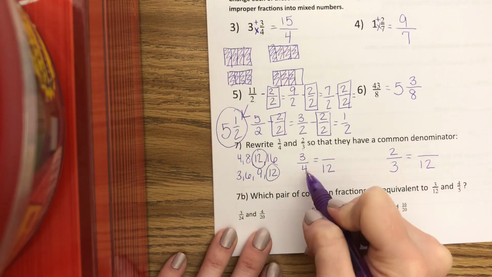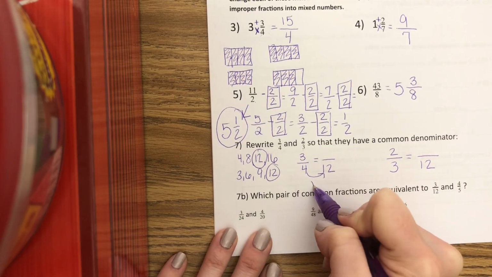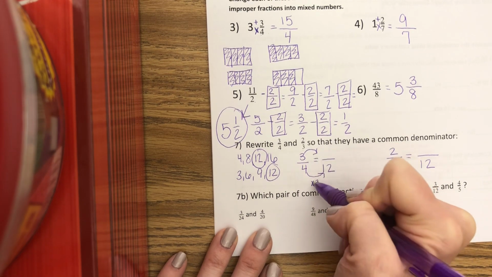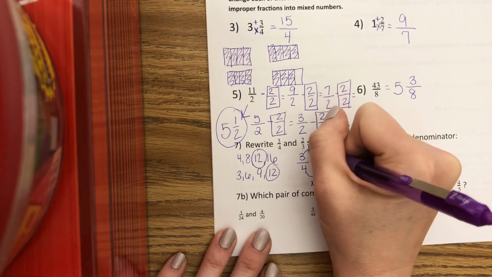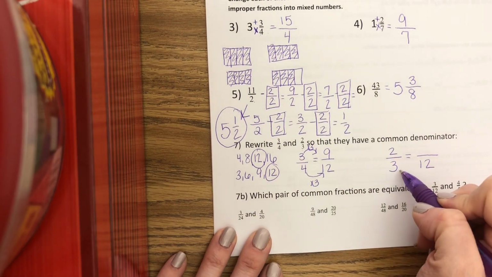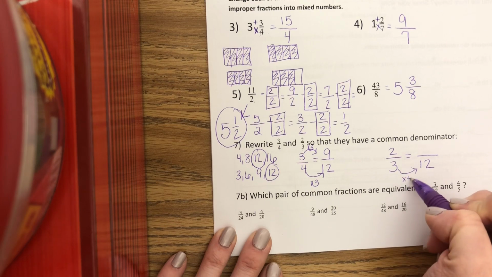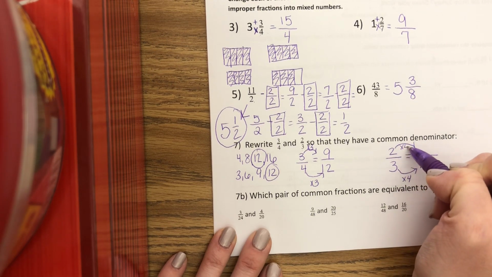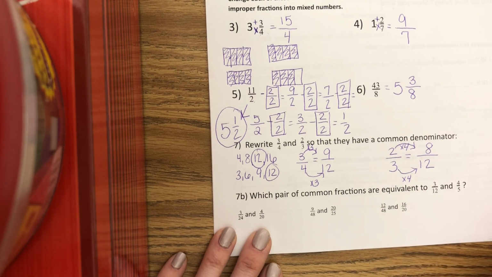And I ask myself, how do I get from 4 to 12? I multiply by 3. Whatever I do to the bottom, I have to do to the top. So I multiply 3 times 3, which is 9. How do I get from 3 to 12? I multiplied that by 4. Whatever you do to the bottom, you have to do to the top. So that would be 8.